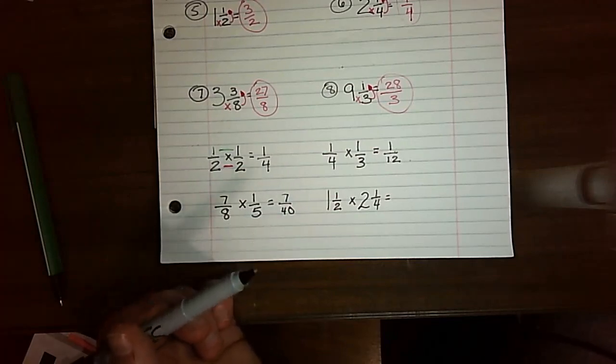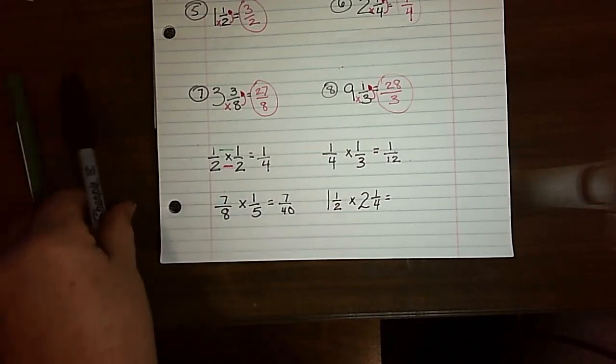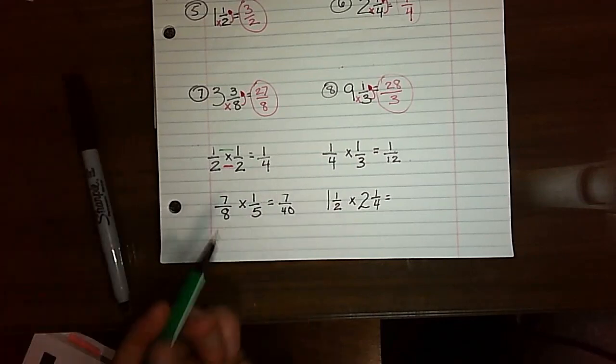So first off, 1 1/2. What would that be as an improper fraction?